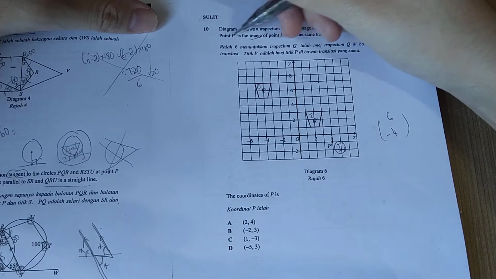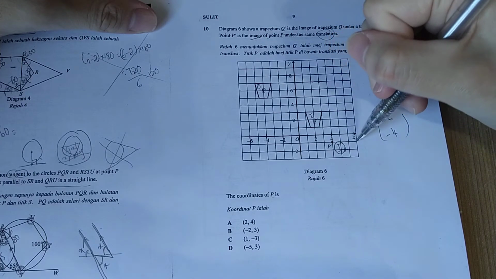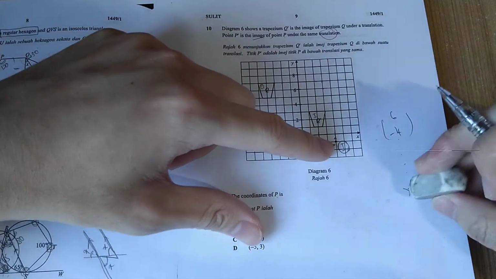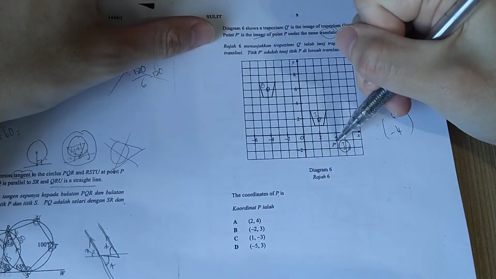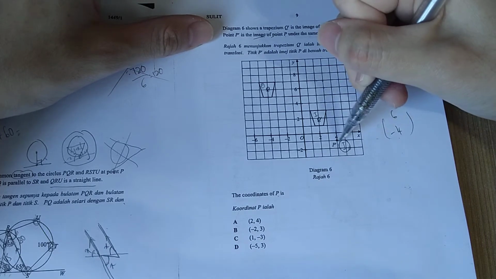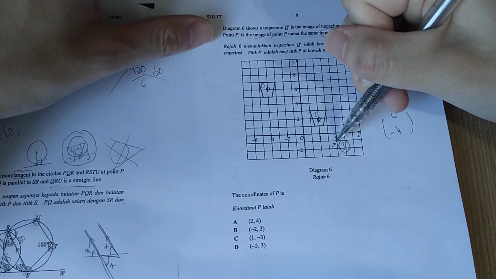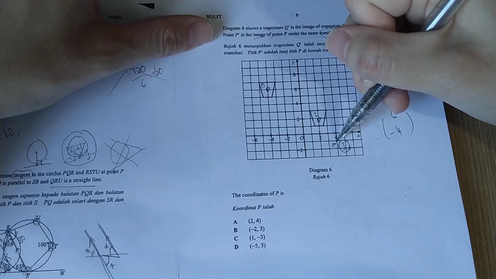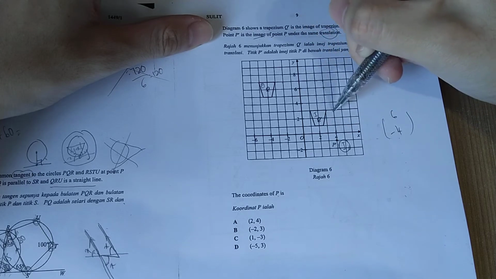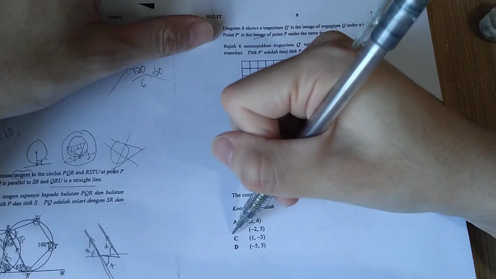But now they say what? P prime is the image of point P under the same translation. But don't count 1, 2, 3, 4, 5, 6, 1, 2, 3, 4. Don't do that. It's wrong. They say this is the image. It means that you have to do it in reverse. You understand what I mean? This is not the object. If this is the object, then yeah, you count like this, and that will be the answer. But this is already after translation. It means you have to do it in reverse. 1, 2, 3, 4, and then go there 6. So 1, 2, 3, 4, 5, 6. This would be the answer. Negative 2, 3. So the answer is B.